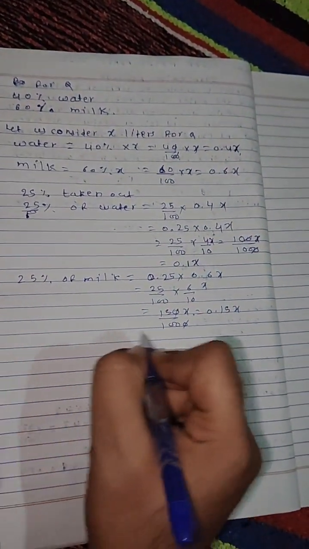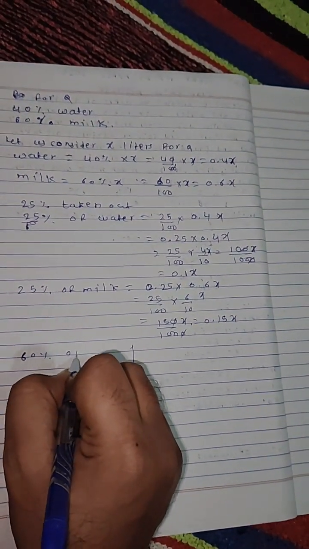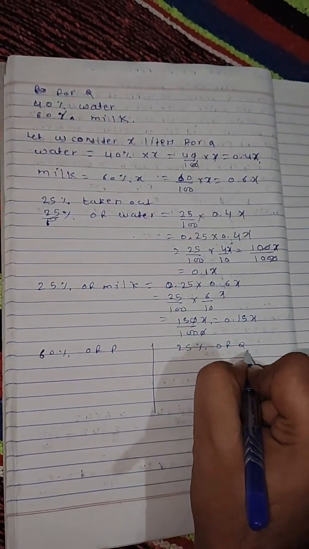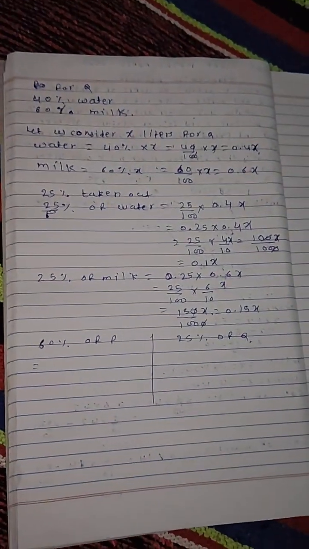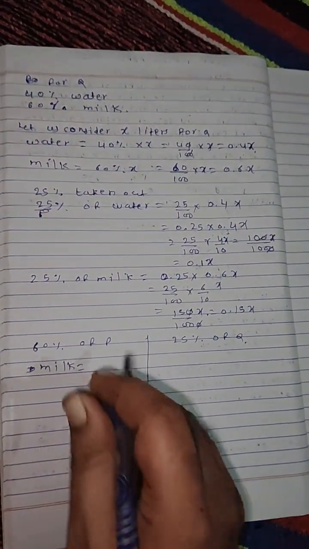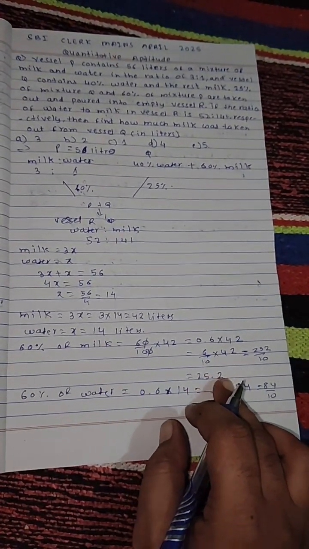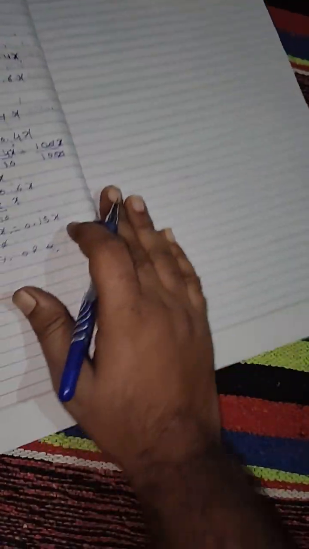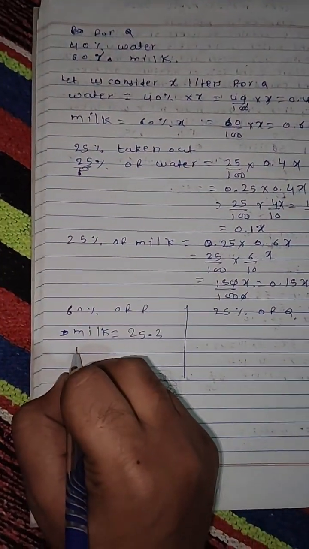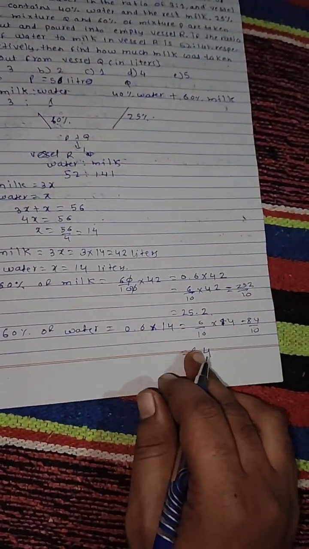So we will write down here 60% of P and 25% of Q. From 60% of P, milk is 25.2, and water is 8.4.